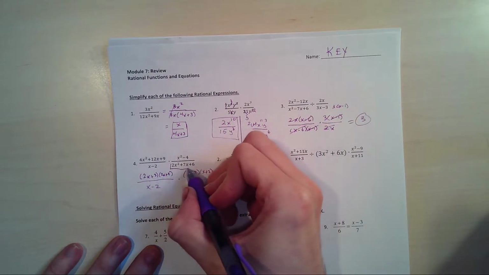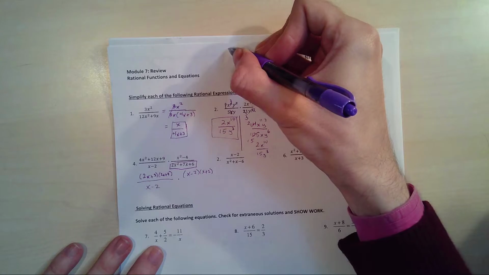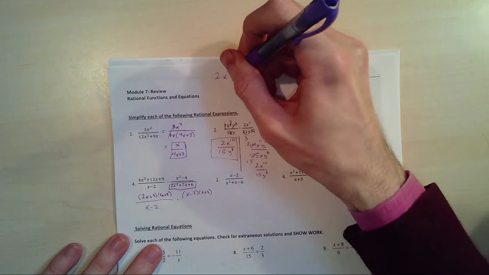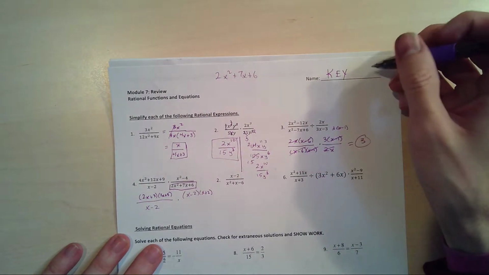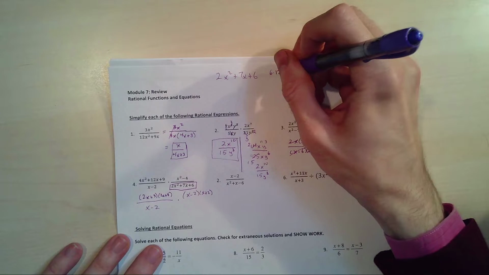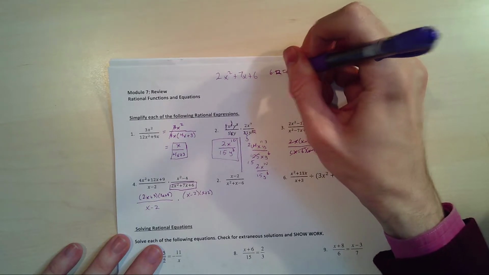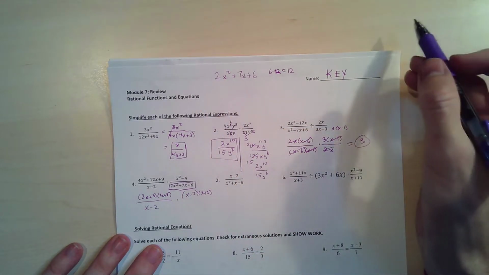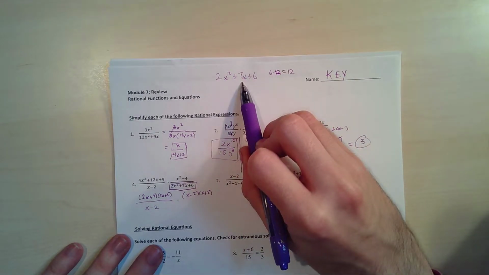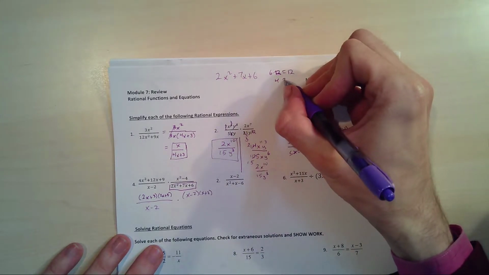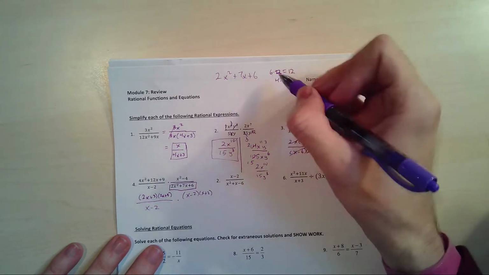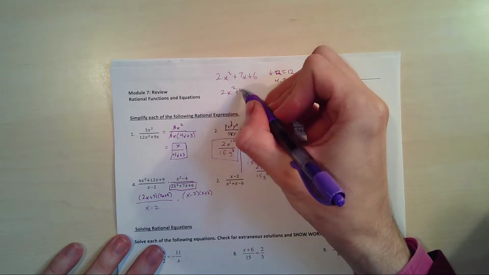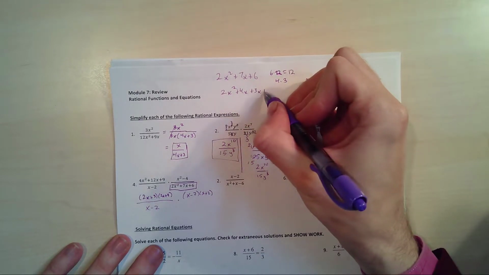Now this guy, we have to factor this one separately. I'm going to do it up here because I don't really have enough room right where I'm at. So 2x squared plus 7x plus 6. To do this question, we're going to do 6 times 2, which is going to give us 12. That's where I got those two numbers from. Now I'm thinking, what multiplies to 12 and adds to 7? In this case, 4 and 3. We're going to split the 7x into the 4 and 3: 2x squared plus 4x plus 3x plus 6.